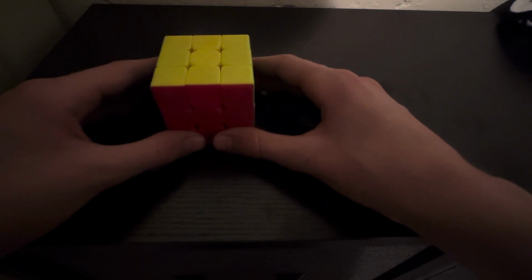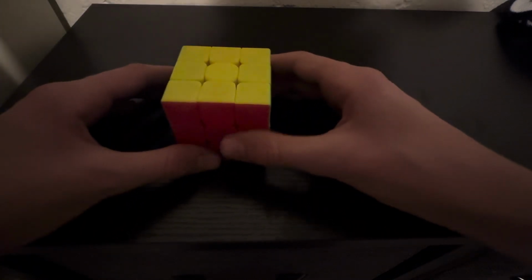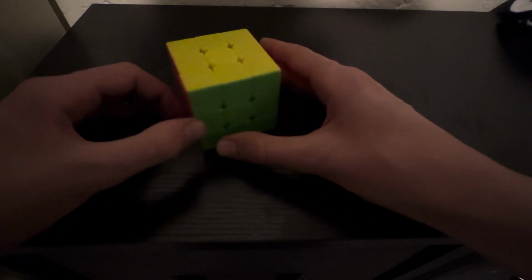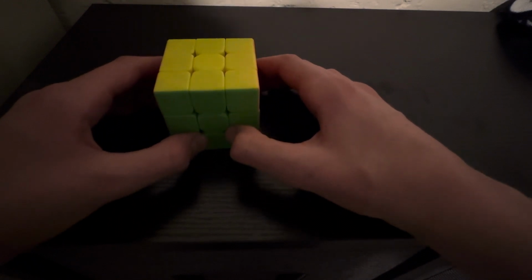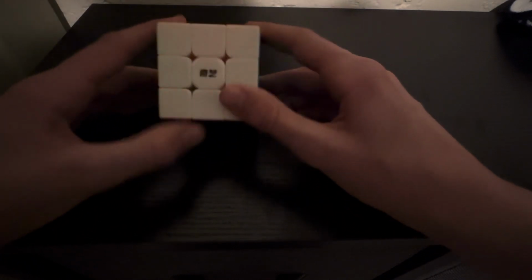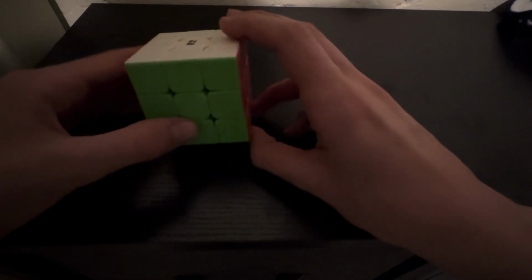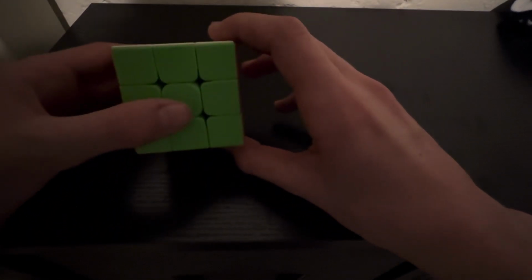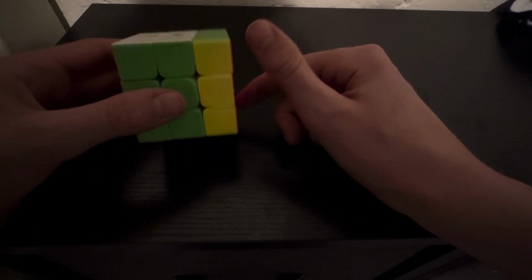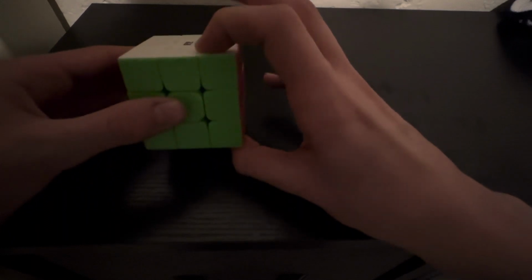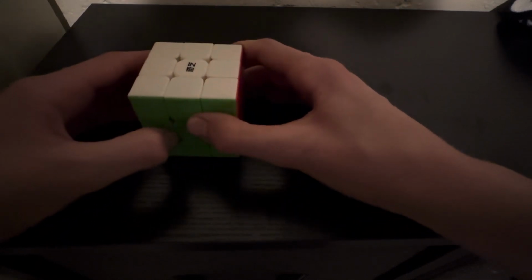We're going to go a little over some more terminology, and that's going to be the different turns. So, we're going to refer to them with letters and occasionally little apostrophes. If I ever say to do an R turn, a letter without an apostrophe means you're going clockwise. So, if I say R, which stands for right, you're going to turn the right side clockwise. And if I say R prime, prime being that little apostrophe, you're going to turn it counterclockwise. And same goes for all the different sides.